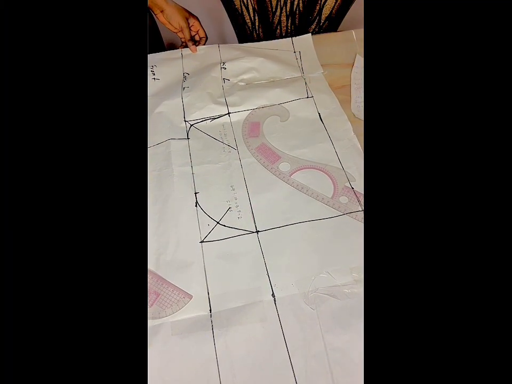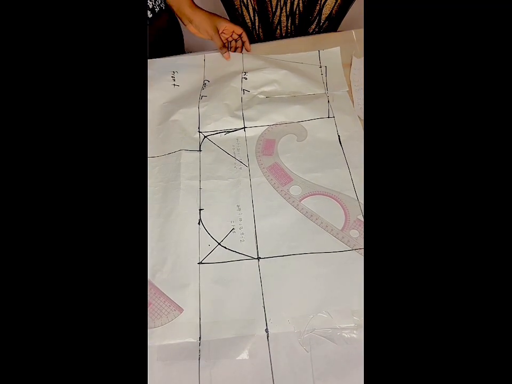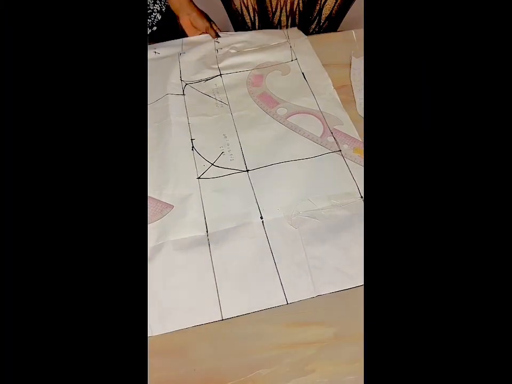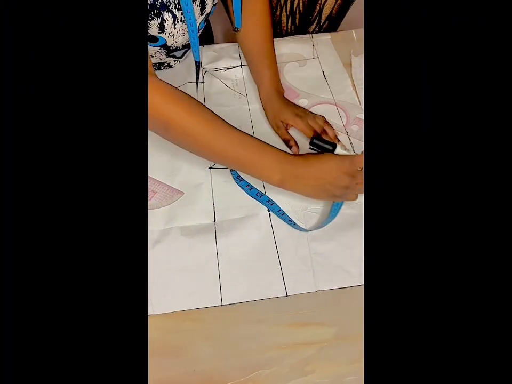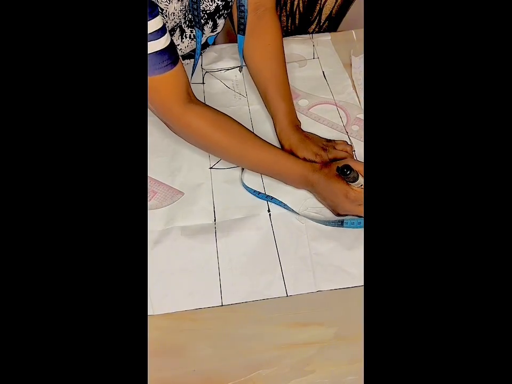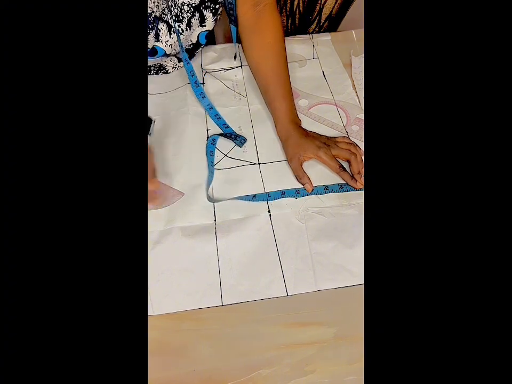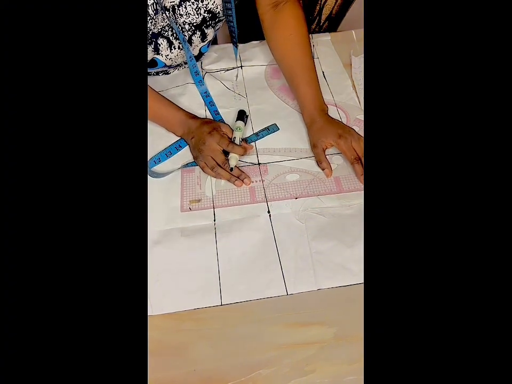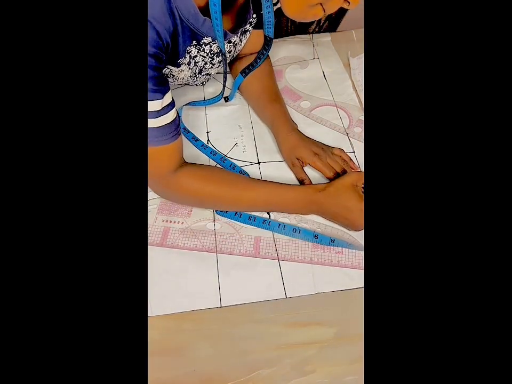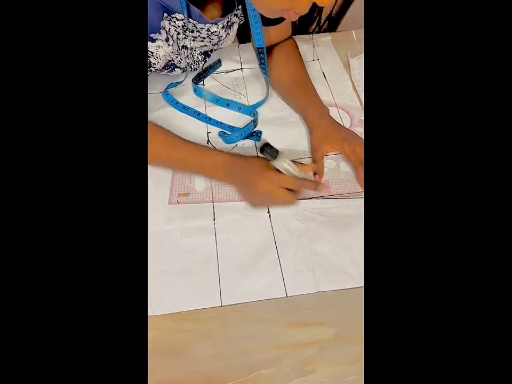So the next thing we'll be doing now, we'll be getting our darts just the way we did the front pattern. It's the same way we're going to do our back pattern to get our darts. It's as simple as that. So the next thing we'll be going in by 3.5. Remember, my bust point is 7. 7 divided by 2 is 3.5. Then you go down by 5 inches. Then you draw your straight line. Then at both sides, you go out by half inch, you go to the other side by half inch. Then you connect the both of them together.